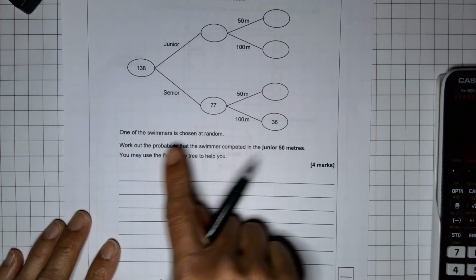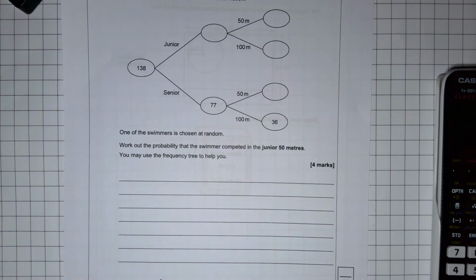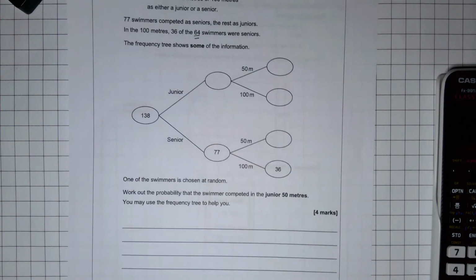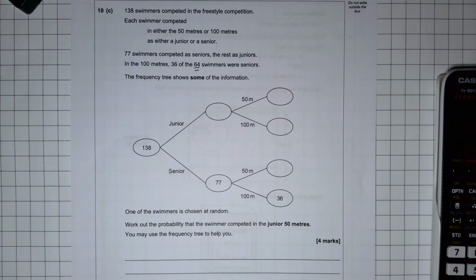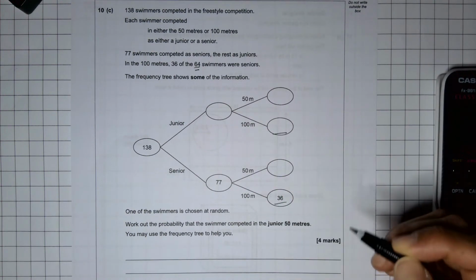What else did it say? They say one of the swimmers is chosen at random. Work out the probability that the swimmer competed in the junior 50. Use the information in the tree to help you. So we're going to have to fill in this tree before we try to do a probability. Okay. Now the key thing is this one. They tell us in the 100 meters. So here and here will add up to 64.